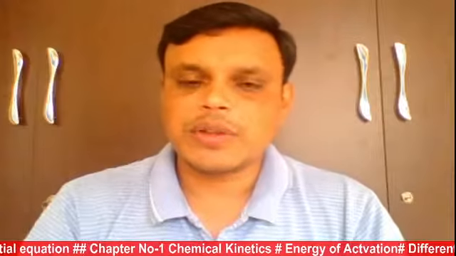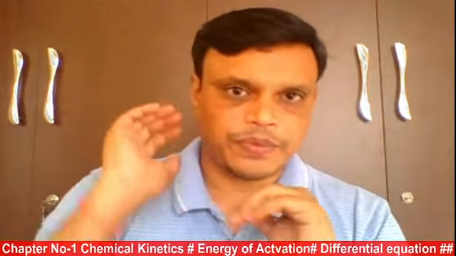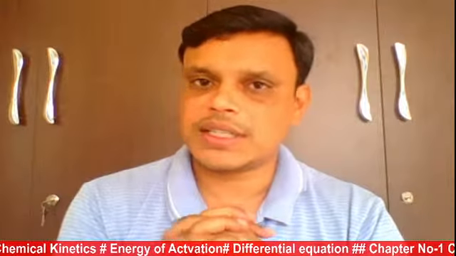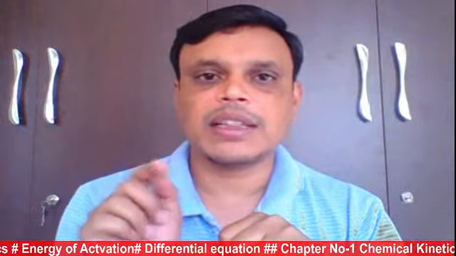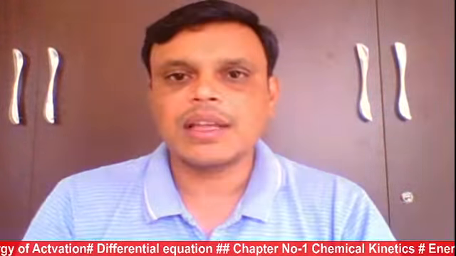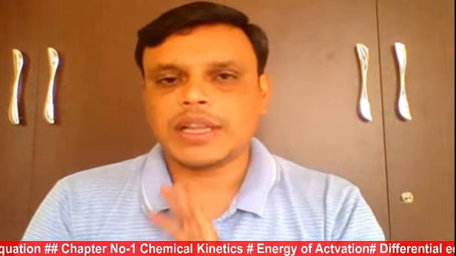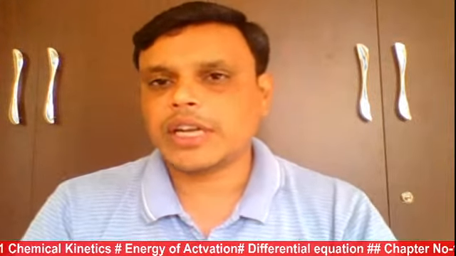Now how is this energy of activation related to the rate of reaction? If energy of activation is high, that means rate constant is low. Energy of activation and rate constant K are inversely proportional to each other. That means the higher the energy of activation, the lower will be the rate constant, and the lower will be the rate of reaction. Energy of activation is inversely related to the rate of reaction.